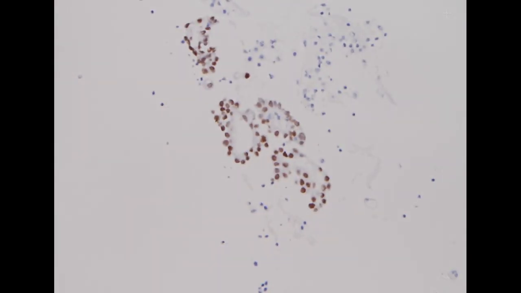Whenever we encounter a new patient, we will do a cell block and perform TTF1 for the confirmation of primary lung origin. So the tumor is diffusely positive for TTF1, and we can use the same cell block specimen for subsequent EGFR mutation analysis.